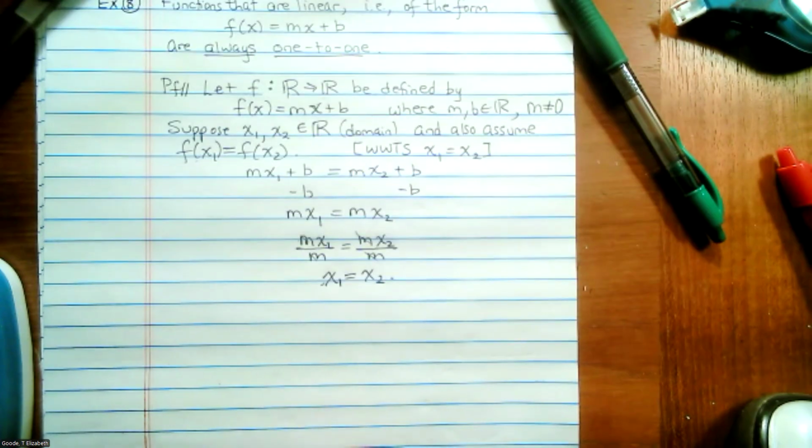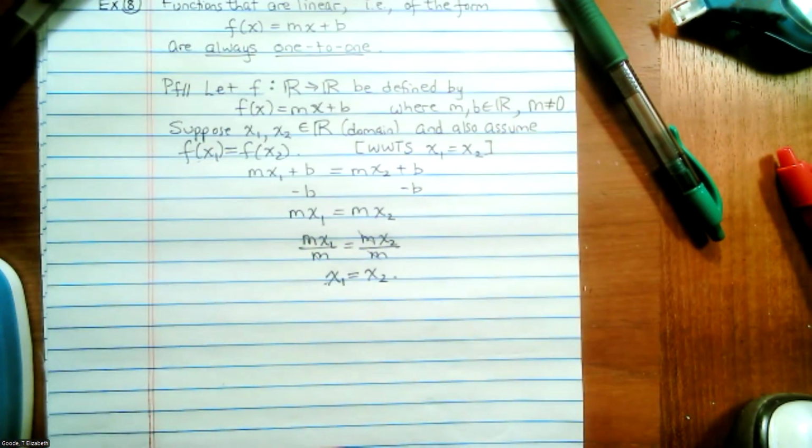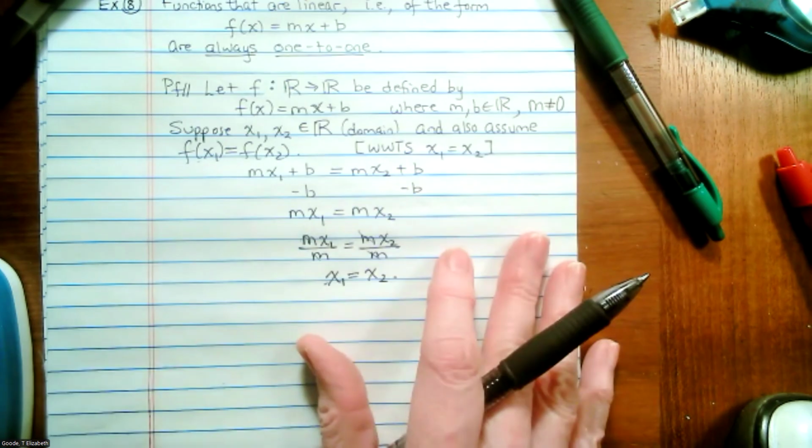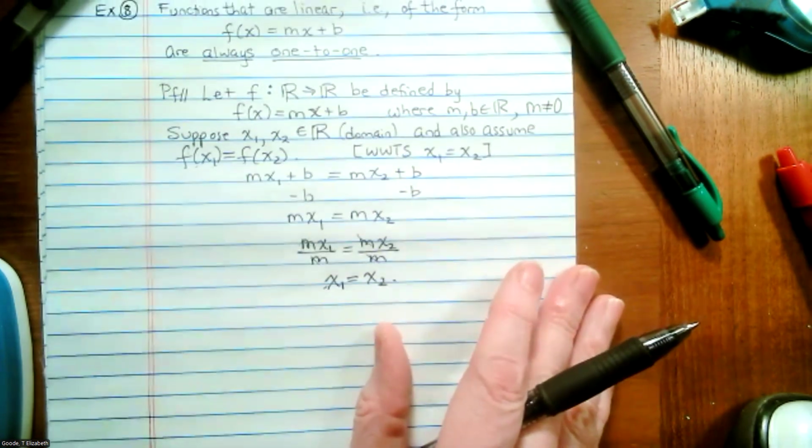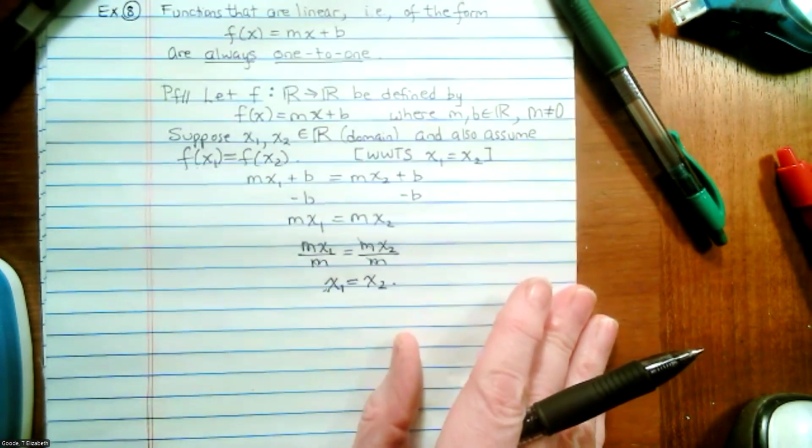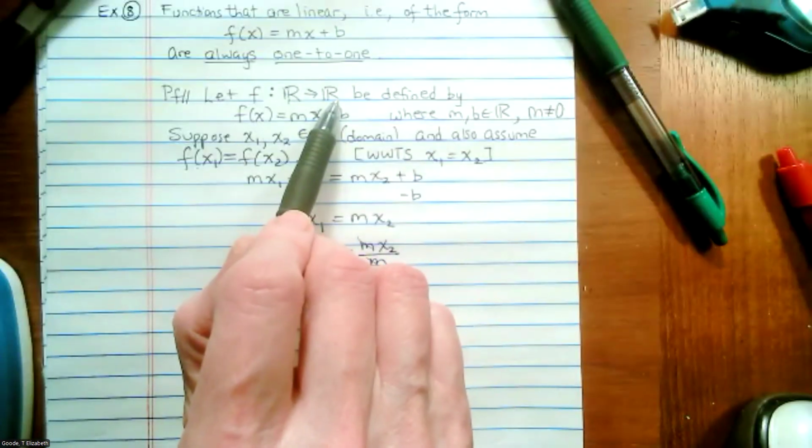Now, it turns out that you can prove this same proof using a restricted domain.